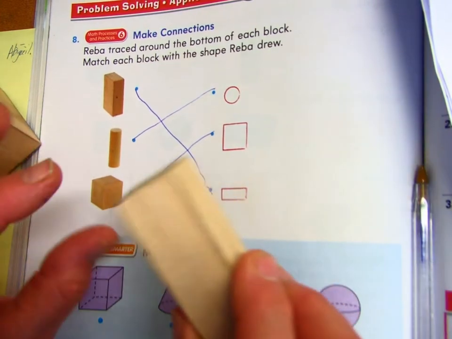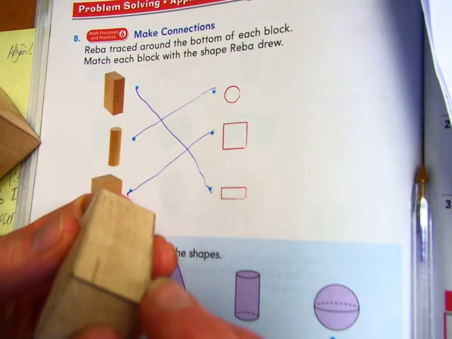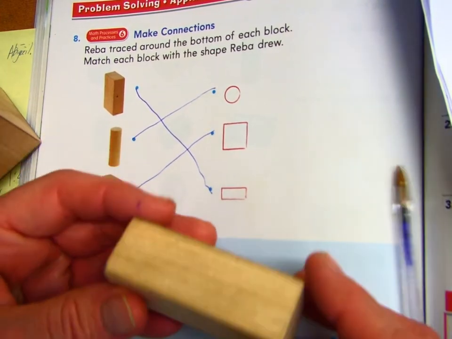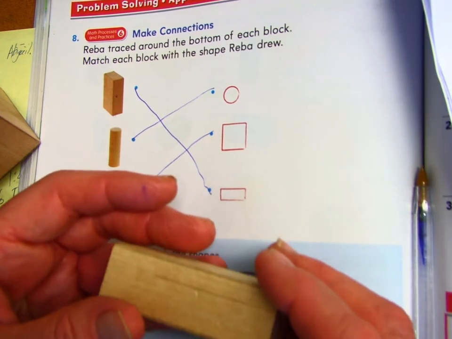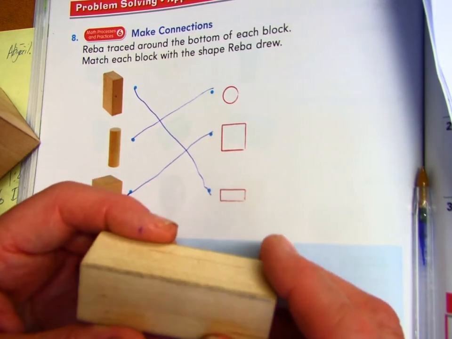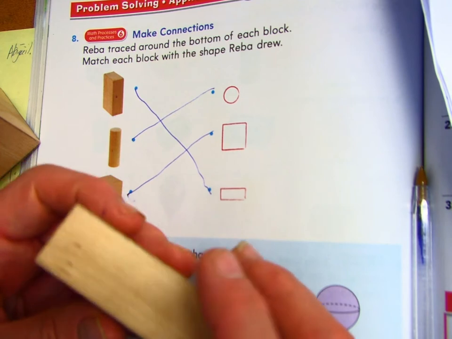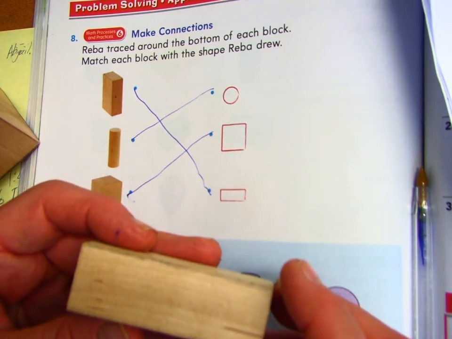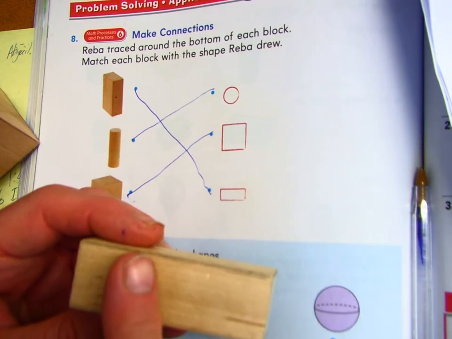Now this is a rectangular prism. It's got 2 squares, but the rest are rectangles. So we call it a rectangular prism. A rectangular prism can have 2 squares. It could even have 4 squares, I think. Could it have 4 squares?